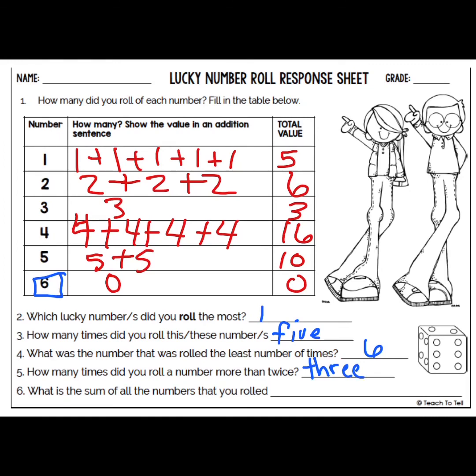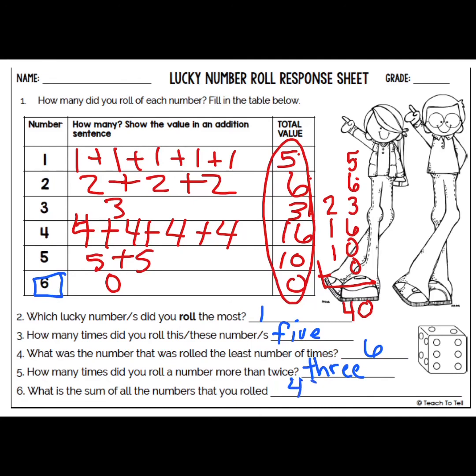Now it says, what is the sum of all the numbers that I rolled? So it is all of these numbers added together. Well, I can line them up. 5, 6, 3, 16, 10, and 0. Remember to line your ones, please. 5 plus 6 equals 11. 11 plus 3 equals 14. 14 plus 6 equals 20. So I'm going to write my 0 down here. I'm going to carry my 2 to the tens place. 2 plus 1 equals 3. 3 plus 1 equals 4. So the sum of all my numbers is 40.